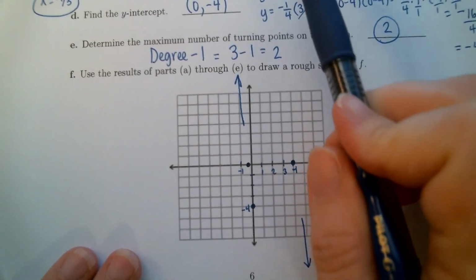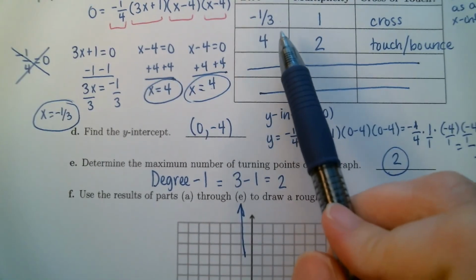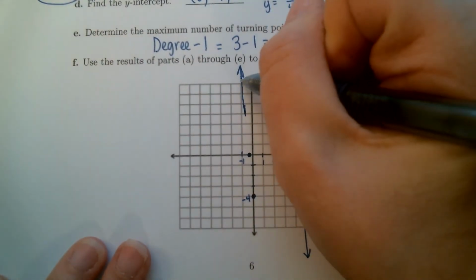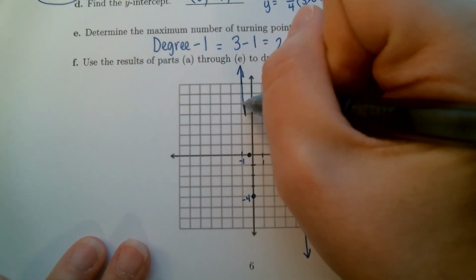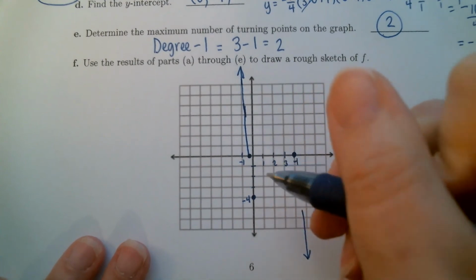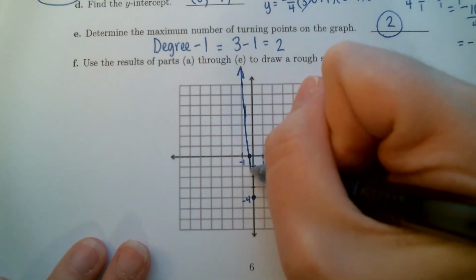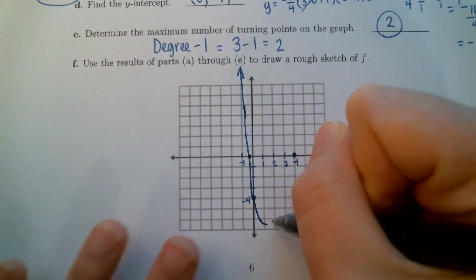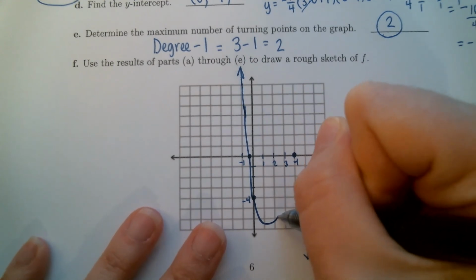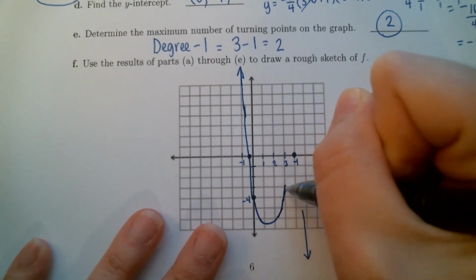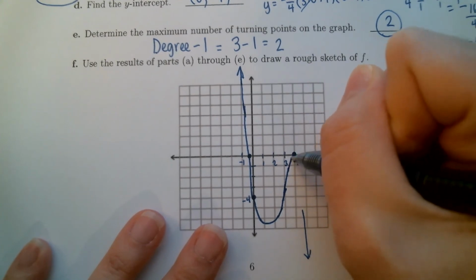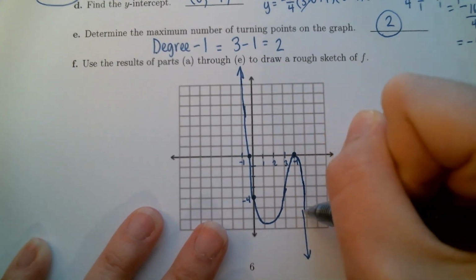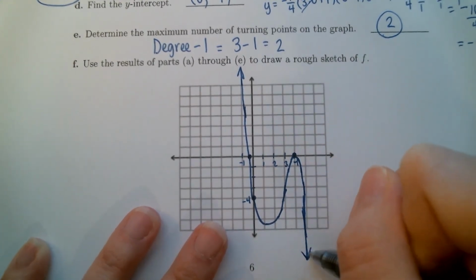Now, the other thing we need to deal with is what happens at the x-intercepts. We know at negative 1/3 we're going to cross, and at 4 we're going to touch or bounce. So the way we can make this happen is, it should be rising to the left, but it's going to come down through this x-intercept. It is going to cross there and go to the y-intercept. And then it does something, we don't know what, but it's going to come down, it's going to turn, it's going to go up to the 4, and remember, at 4 it touches or bounces, and then comes back down to keep going down forever, okay?